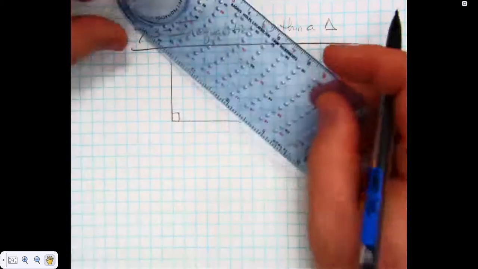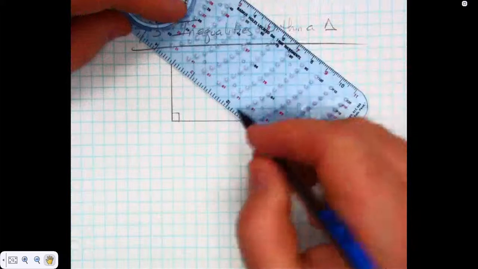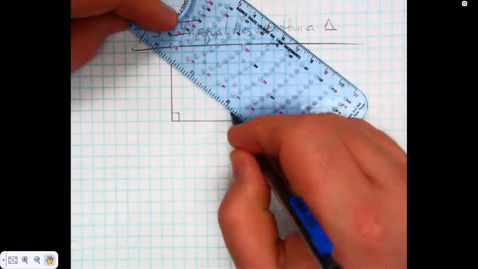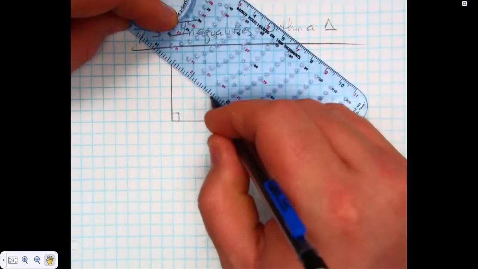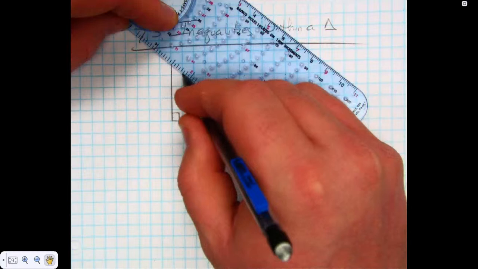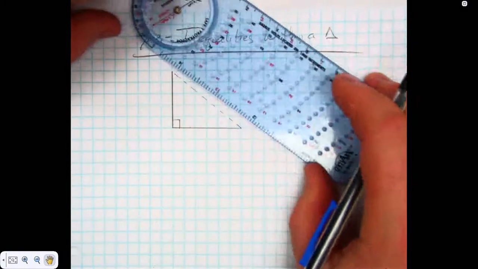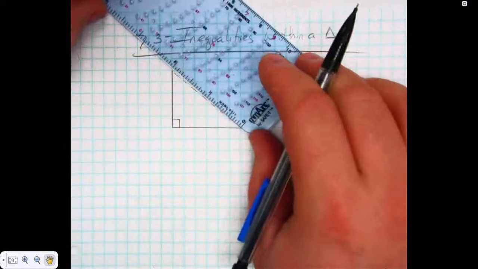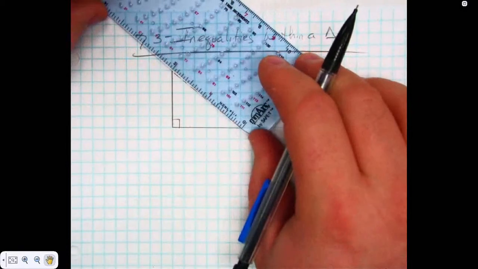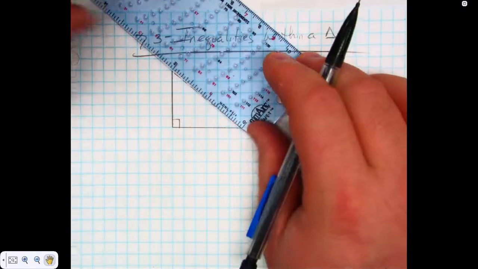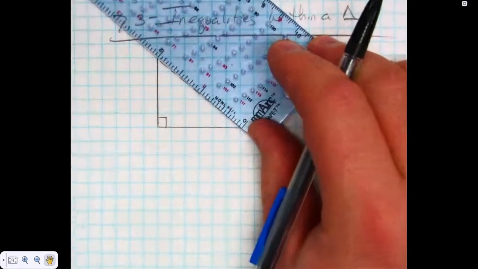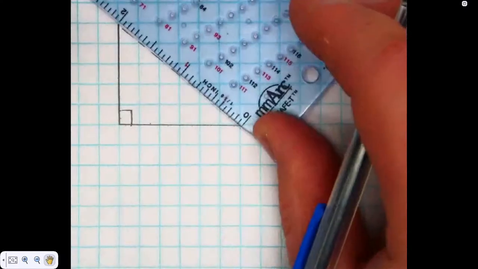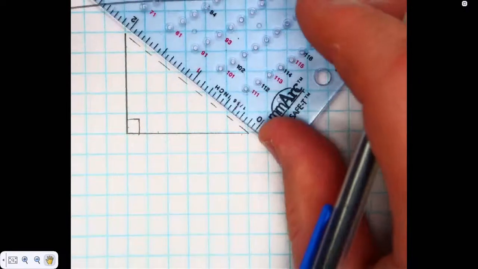Now, I want you to look at the distance. This distance right here. Looks like it's right at 2 inches, isn't it? You guys see that? Zoom in a little more. It's right at 2 inches, isn't it?